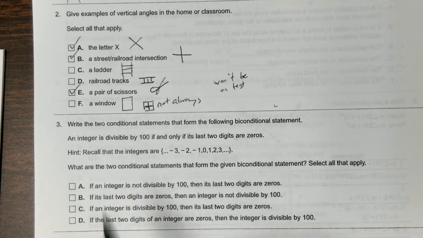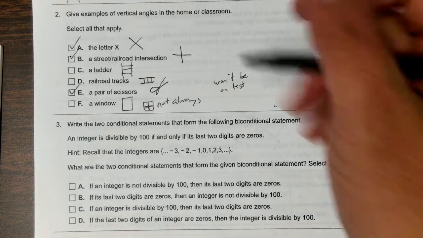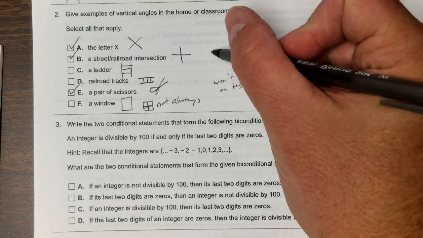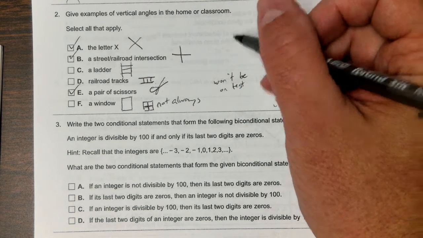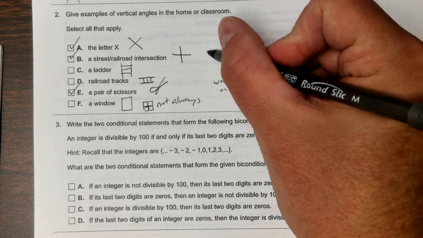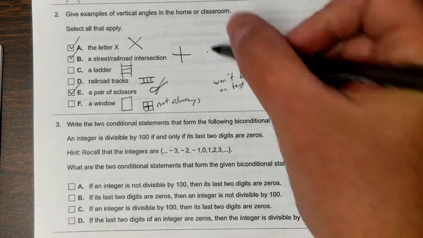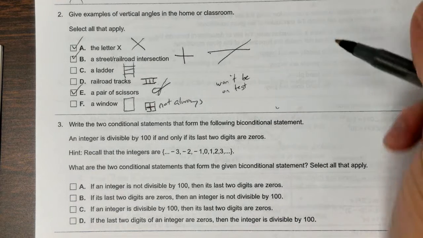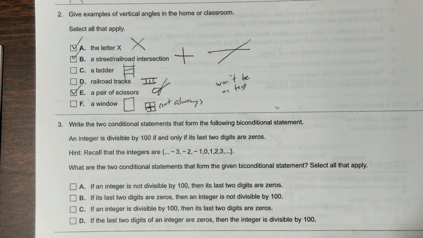Same thing as the road going up and down. Oh, yeah, you're actually right, because there are some streets that are not just like that, downtown, because they could go at an angle, and you would have vertical angles.